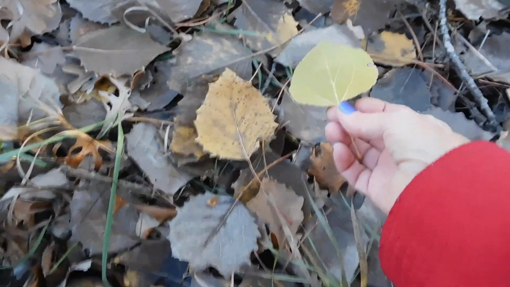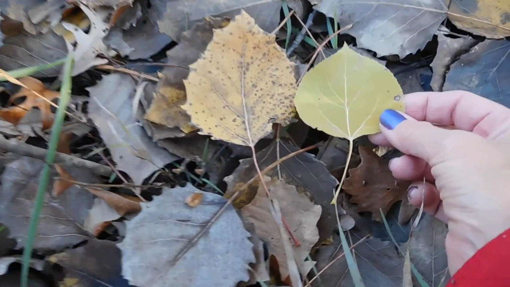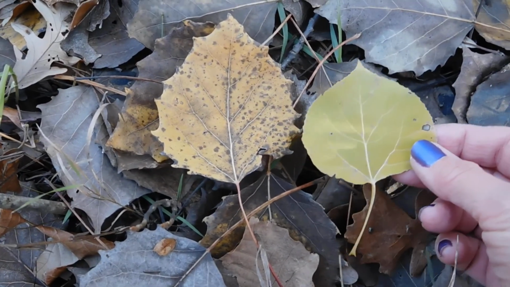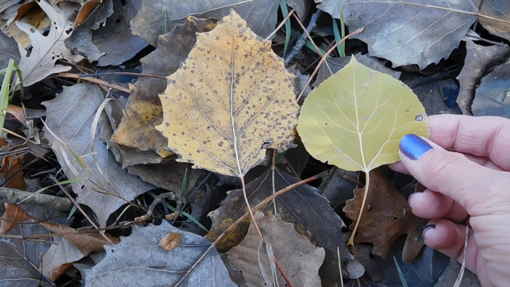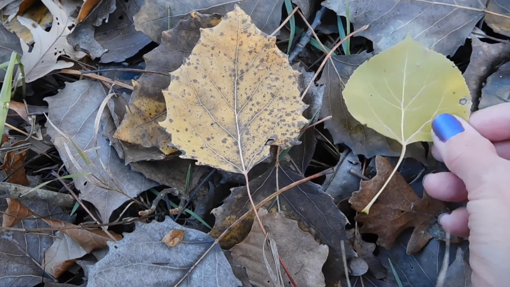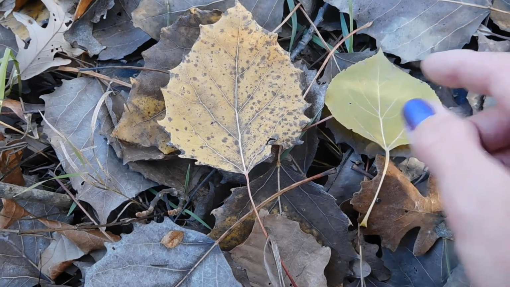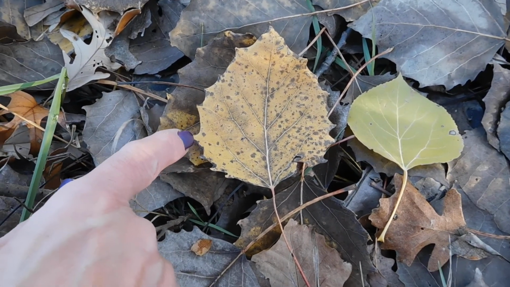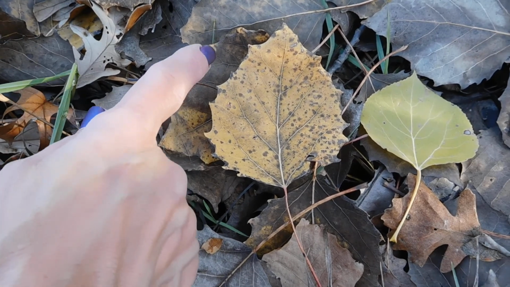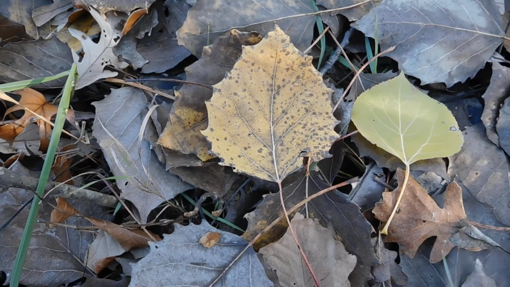If we compare that to the Trembling Aspen leaf, I brought one over. So the Trembling Aspen leaf is quite smaller than the Big Tooth Aspen leaf. The Trembling Aspen has little serrations. The Big Tooth Aspen is aptly named. It has big teeth, so it has the bigger serrated edges.